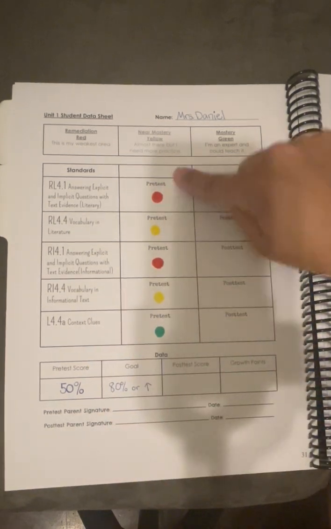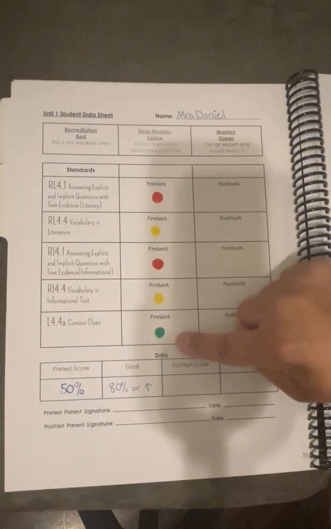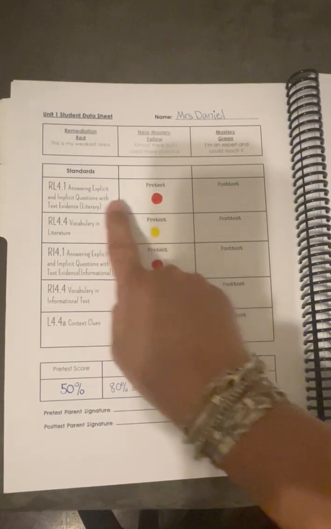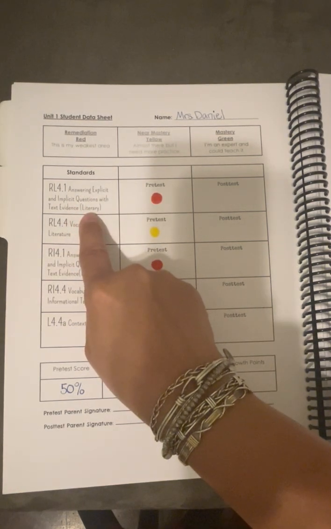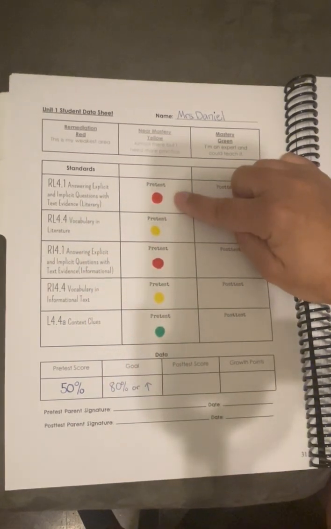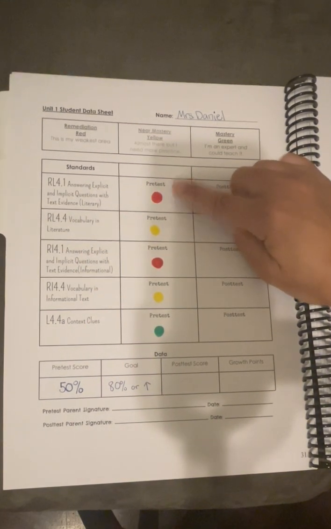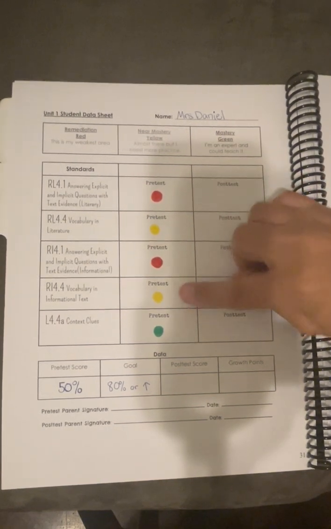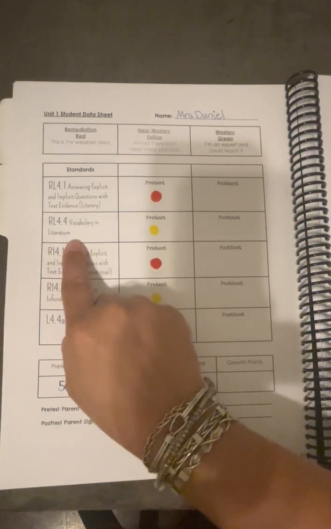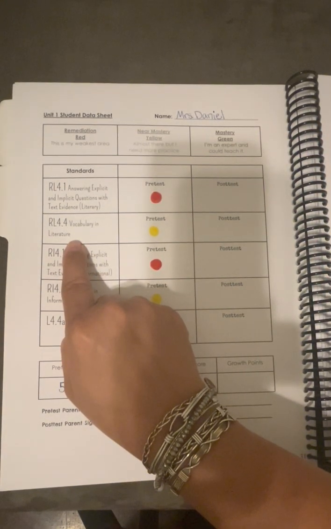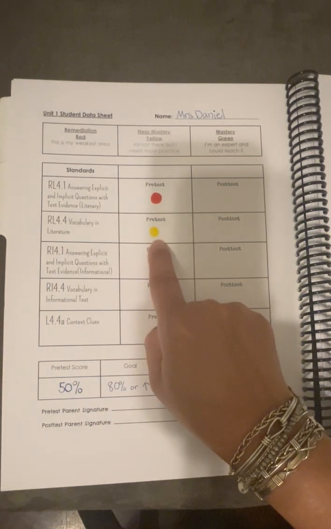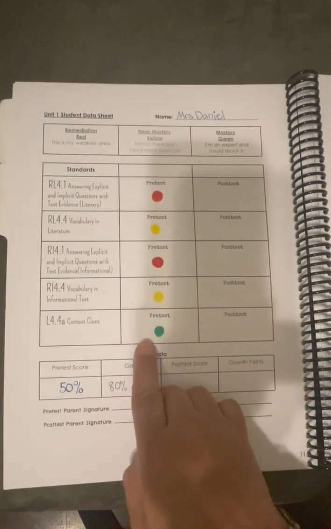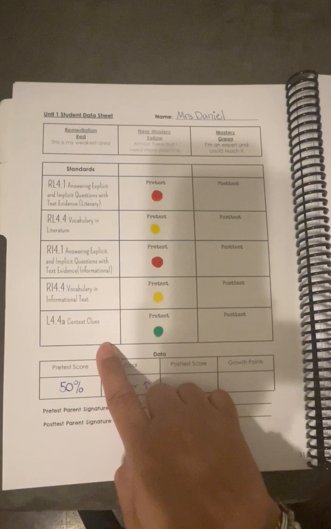In this column, this is where we find each student's data. So I'm noticing that this student is in red, or remediation, in answering questions when reading make-believe text. This tells me this student needs the most practice, since red means it's their weakest area. You'll notice that data is different based on each standard. So this student is stronger in vocabulary. I know that because their color is yellow, which means they're almost there, but they need a little bit more practice. And this student has already mastered context clues.